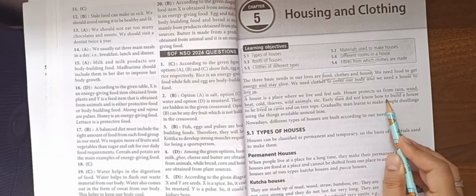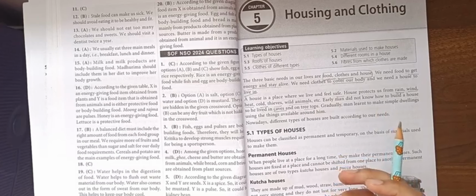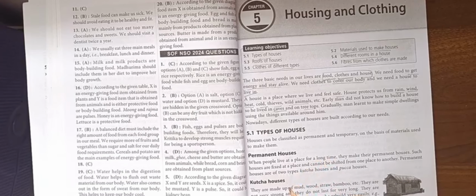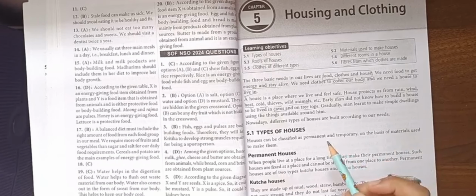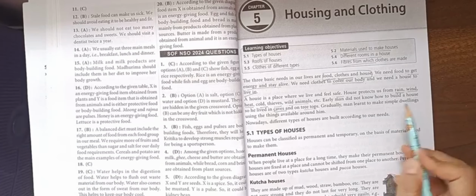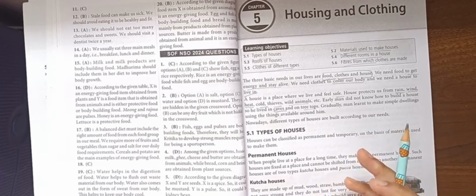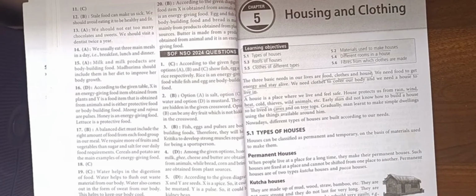Early man did not know how to build a house, so they lived in caves that are naturally made and on tree tops. Gradually, man learned to make simple dwellings using things available around him. Then they started making houses using stakes and stones, and they gradually made things better.